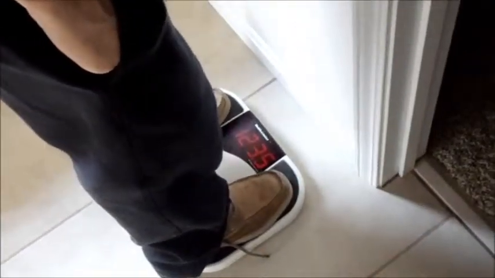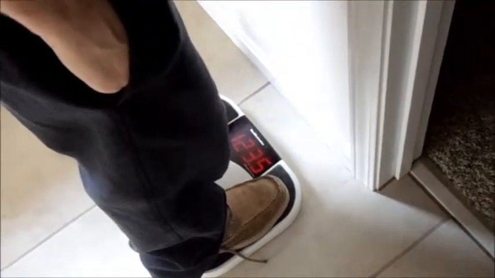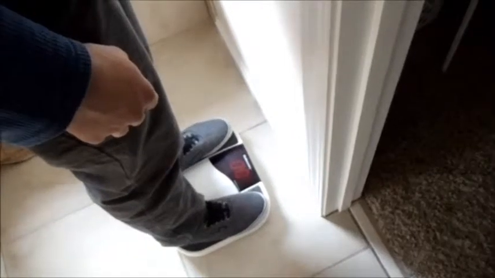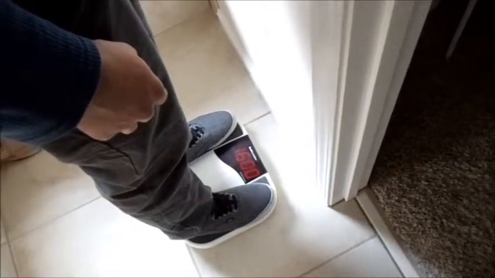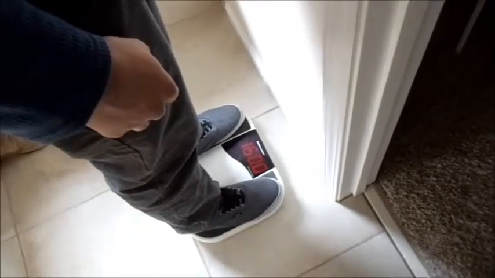I'll choose our handy dandy scale to find out that I weigh 123.5 pounds. Nathan, your turn. How much do you weigh, Nathan? 160 on the dot. Let's go do some math!